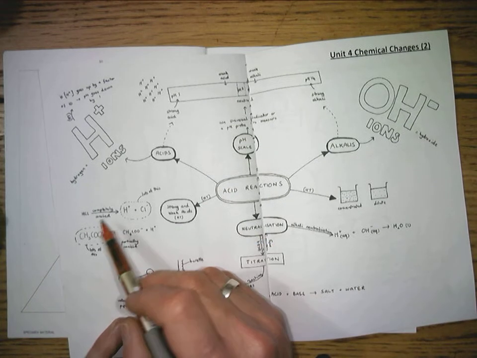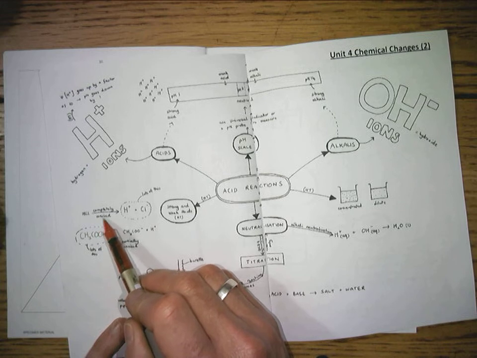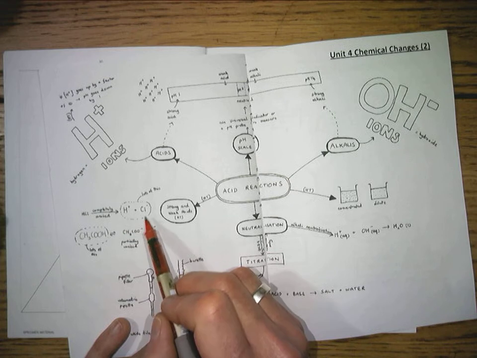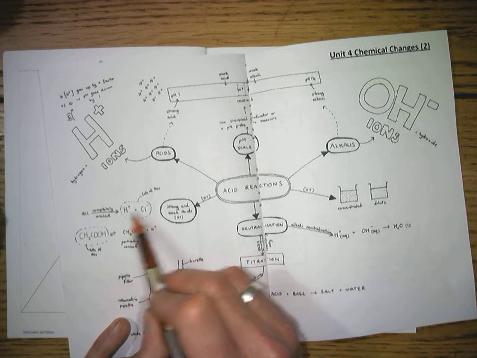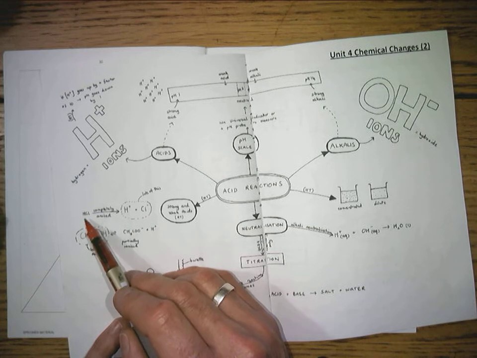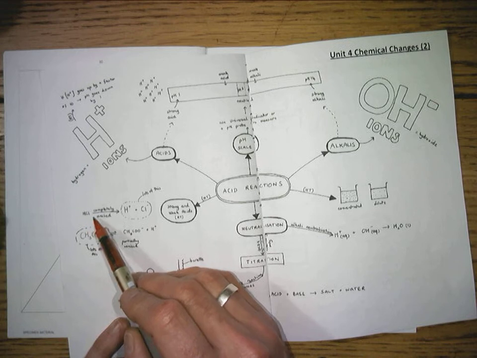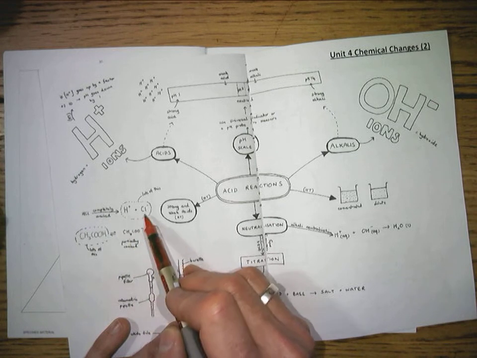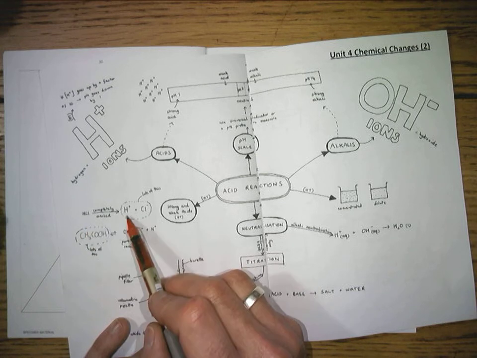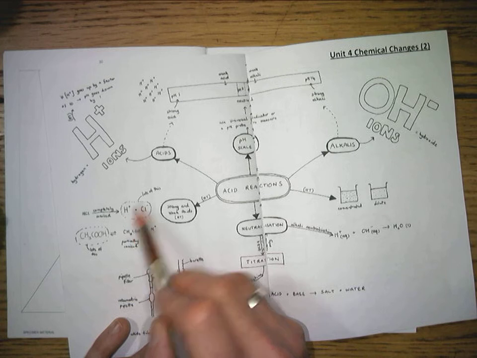Okay, a strong acid completely ionizes to produce H plus and negative ions, and it's the H plus ions that cause acidity. So all of the molecules of HCl in this instance, they all ionize, they all split apart to form H plus and Cl minus. So every 1 mole of HCl produces 1 mole of H plus ions, and that's what causes acidity.